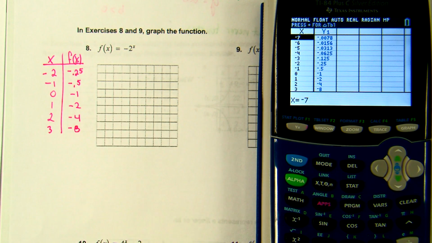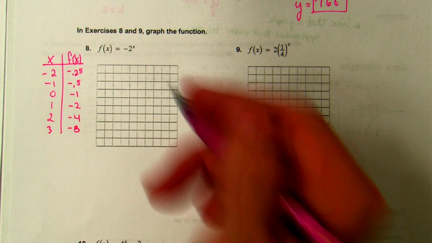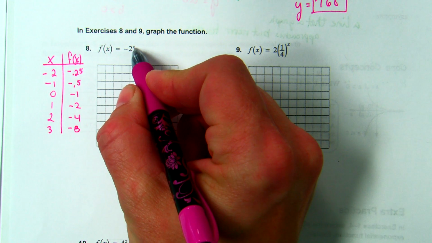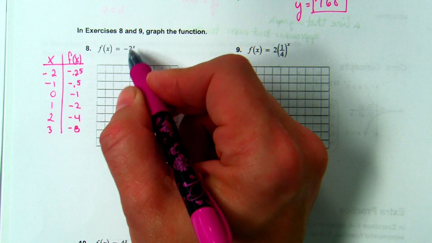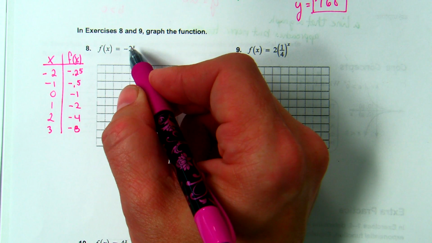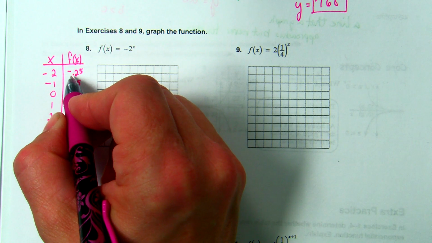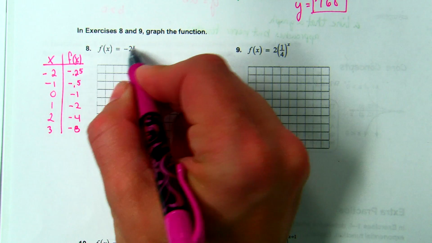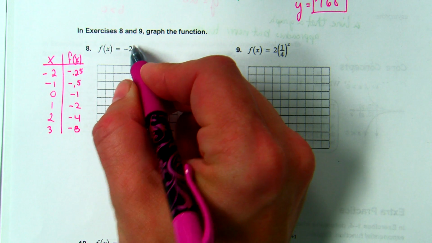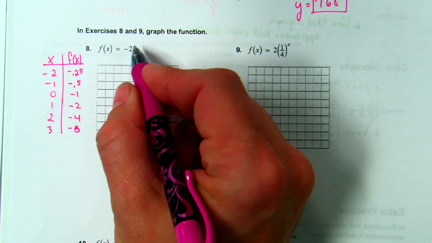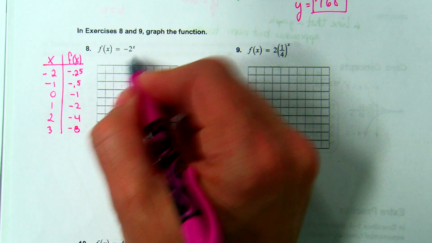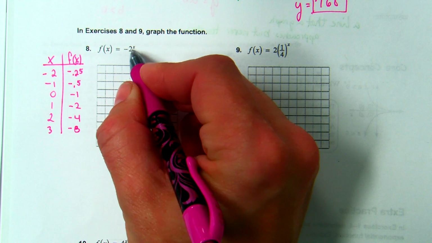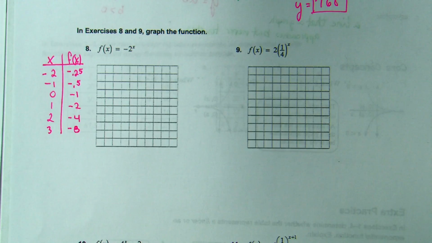All right? And if you think about this, if we just plugged in a negative 2, well, it's 2 to the negative 2. That means we flip the 2 over, so we have 1/2, and then we have to square 1/2, which means 1/4, and that's what we get here, negative 1/4. If this was 0, what is negative 2 to the 0? Well, 2 to the 0 is 1, and then we apply the negative, so we have a negative 1. And then 2 to the first power is just 2. We put the negative sign in front of that, so it's a negative 2. So you could actually work these out yourself if you wanted to. The calculator just makes it a little bit easier for us.